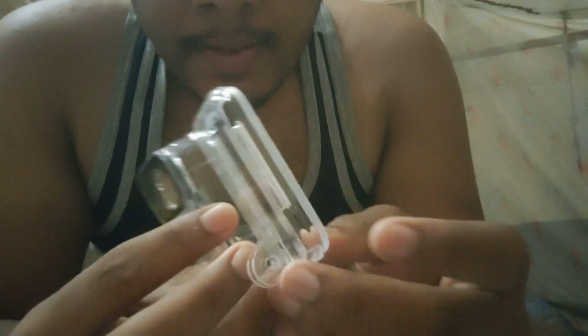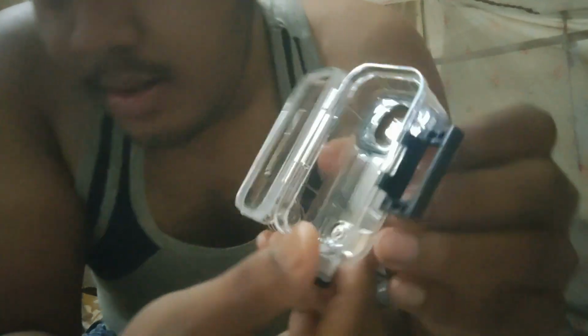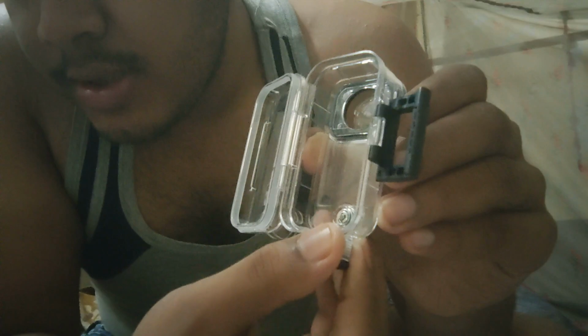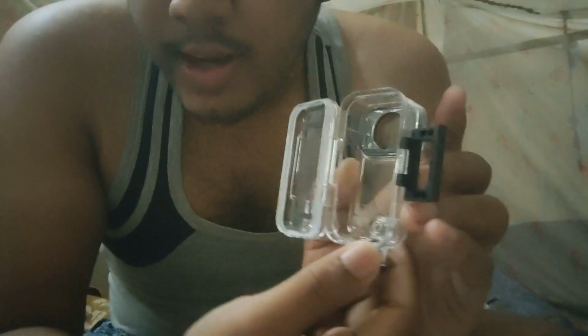This is exactly brand new. You got the button here, yes, which is pushable. You can see which is clickable. Yeah, and you can use this underwater to capture videography, as underwater the touch screen doesn't work, so you have to rely on this push button.